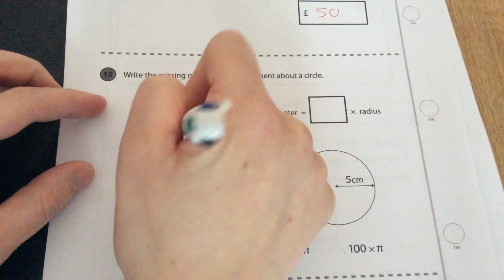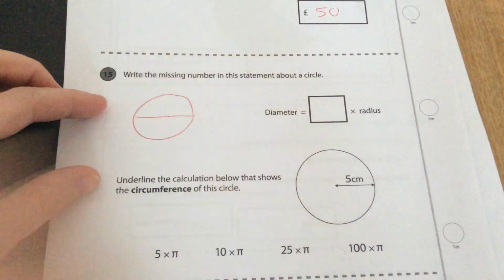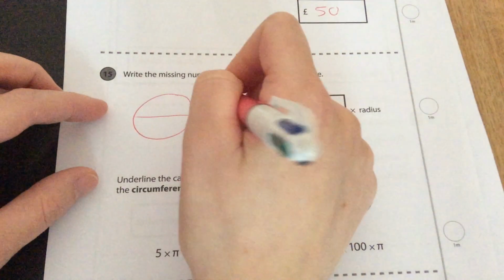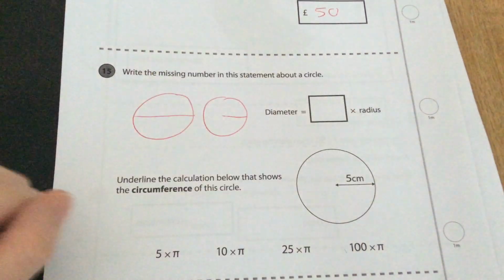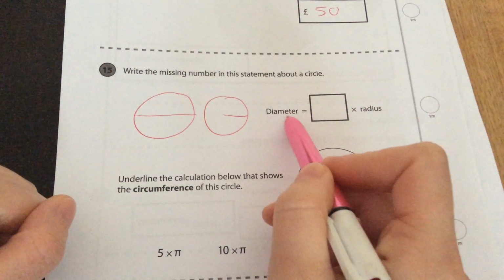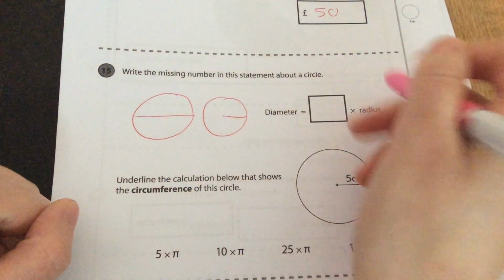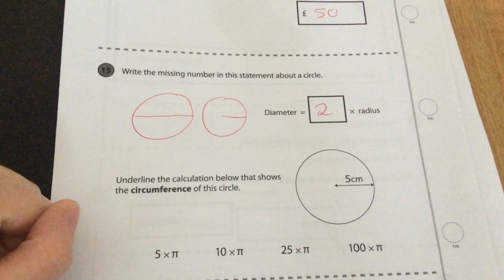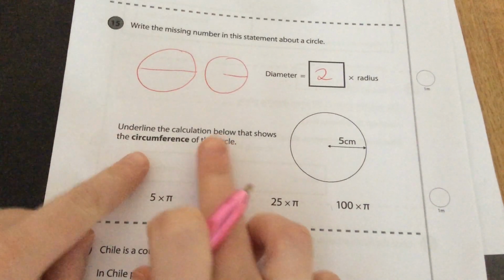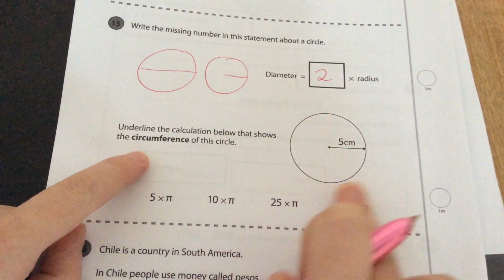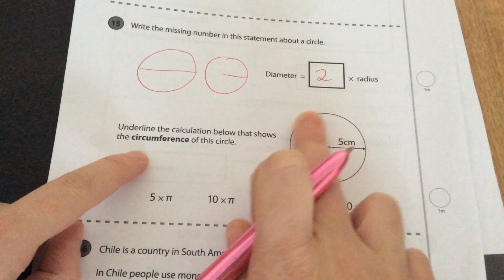The diameter is all the way across the centre of the circle. The radius is halfway. So to work out the diameter, I'd have to double my radius. I would have to times by 2. The circumference is all the way around the outside of a circle, like the perimeter of the circle.